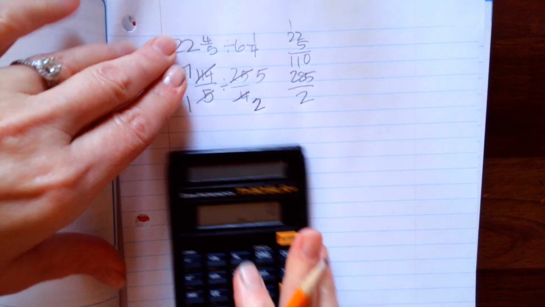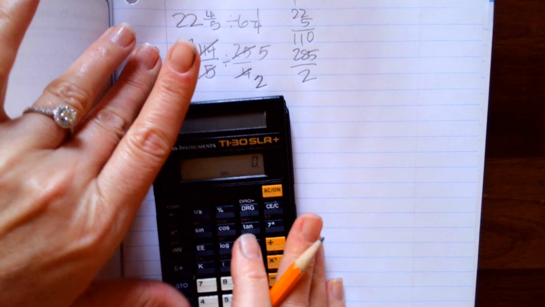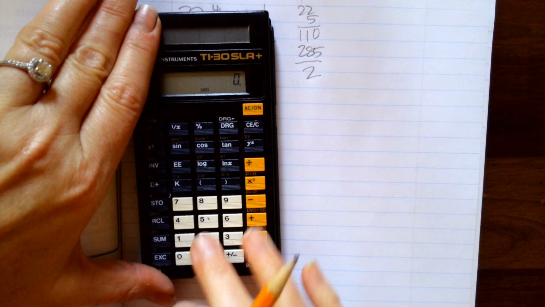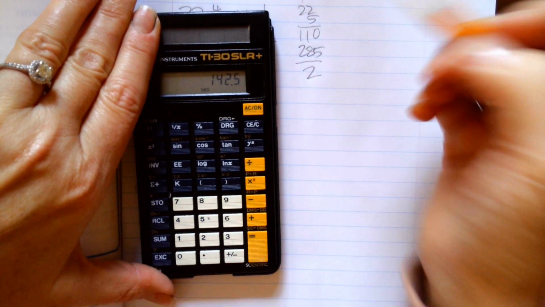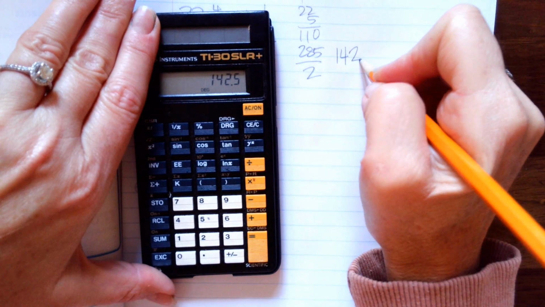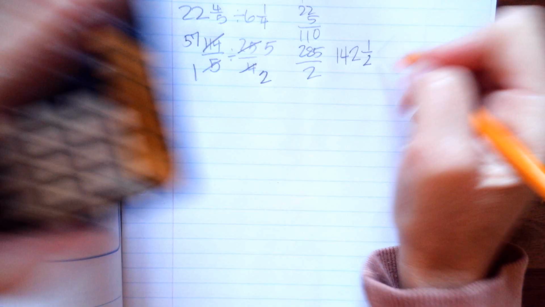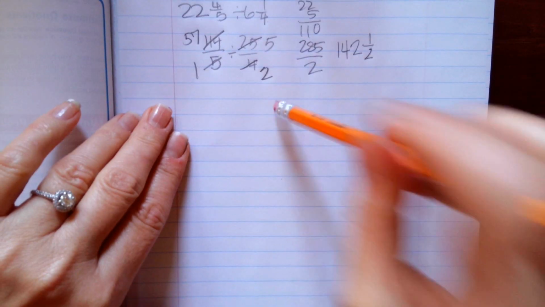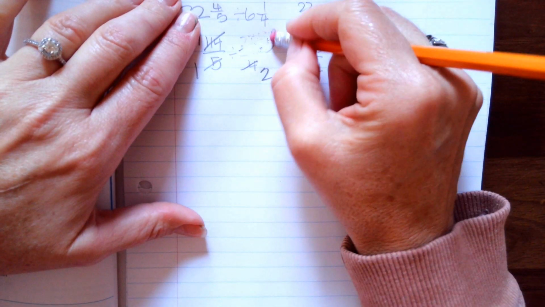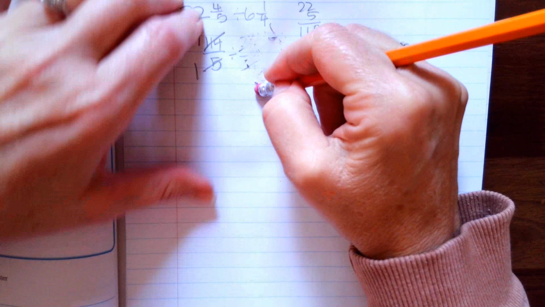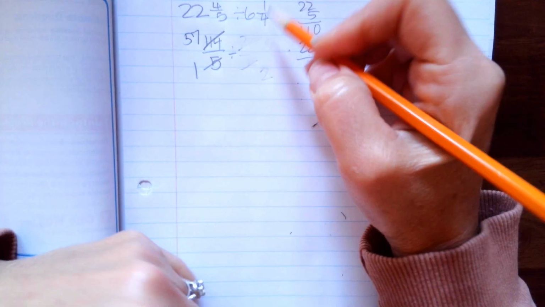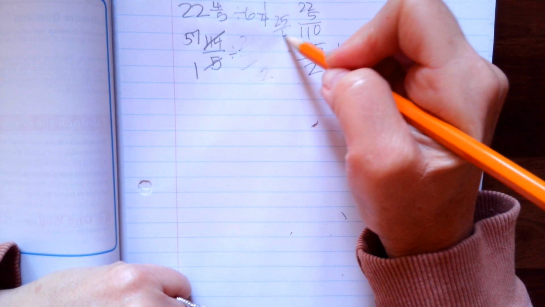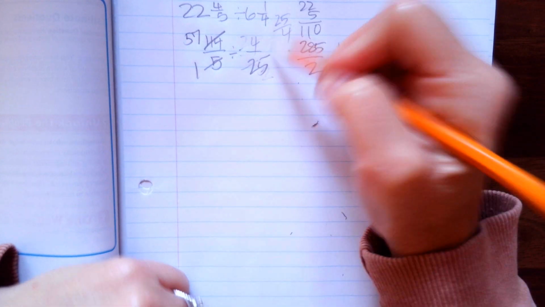And then I change my improper to 142 and 1/2. Oh, it is not. I am so sorry. I was thinking this is not turning out right. So this is 25/4, but I have to flip it. 4/25.